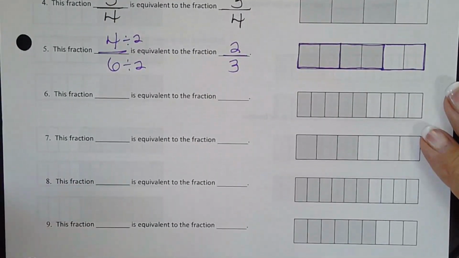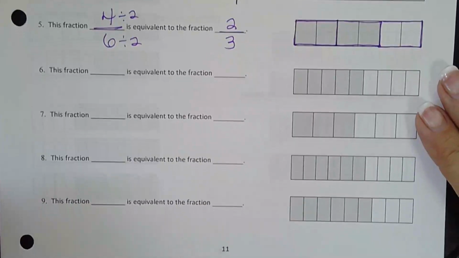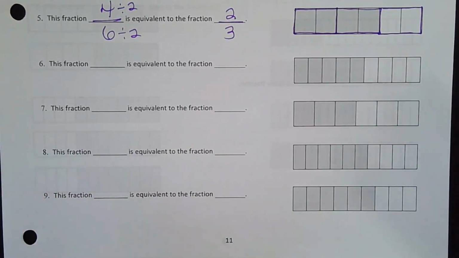Okay, next 4 are yours. So go ahead and turn off the video, practice on those, see how you do with your simplifying, and then come back and we'll check your work.